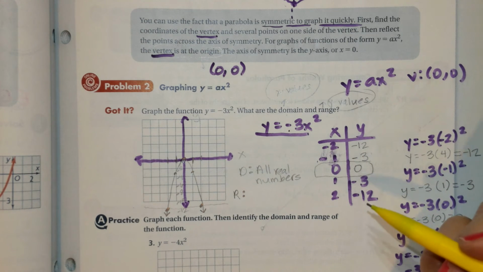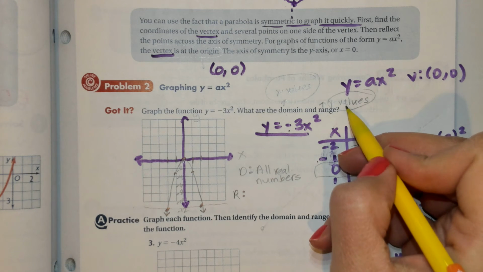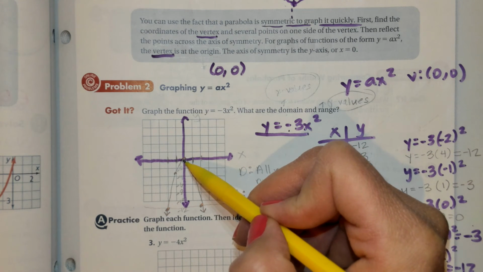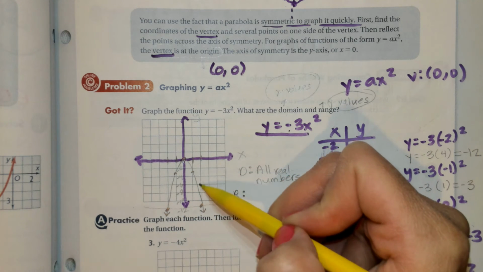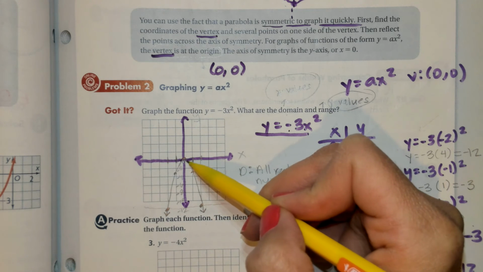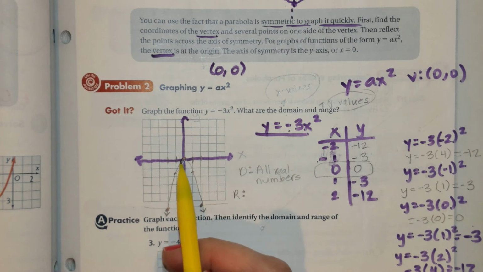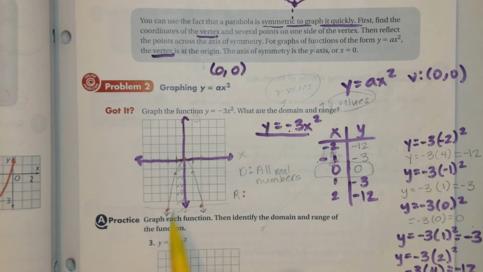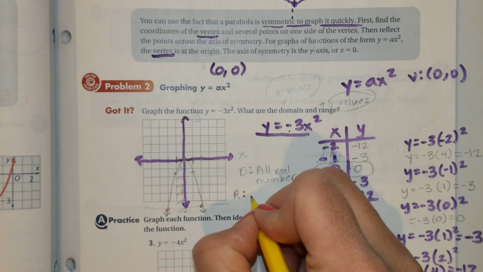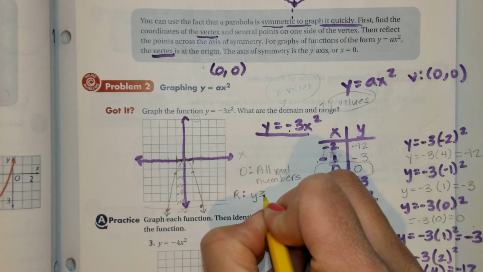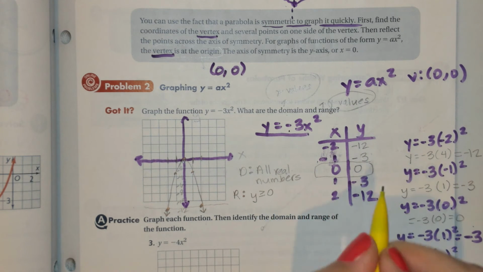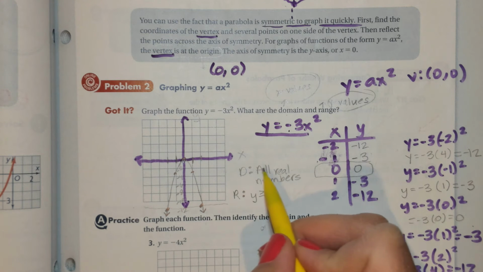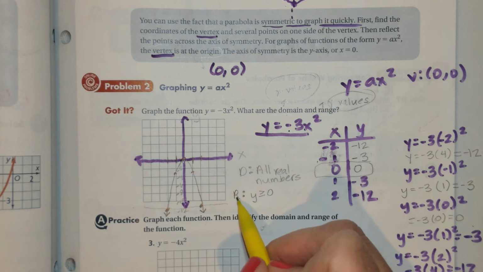We have to see what values would be possible for the y. I can see that the arrows keep pointing down. Y values are up and down. It keeps pointing down forever and ever, but it does stop at a certain point. At 0, the y values will never go above it. From here, it's just going to keep going down. So I would just write that y is greater than or equal to that point right there, which in this case, is 0. You'll get the hang of it, but just remember domain is all real numbers. It's all the possible x values, range, y.